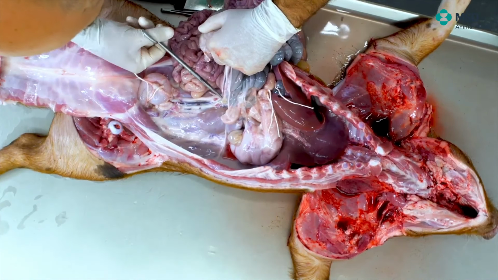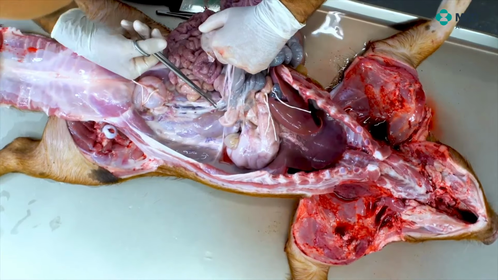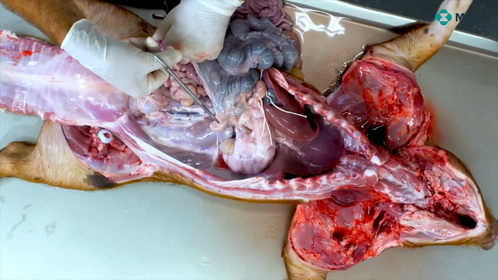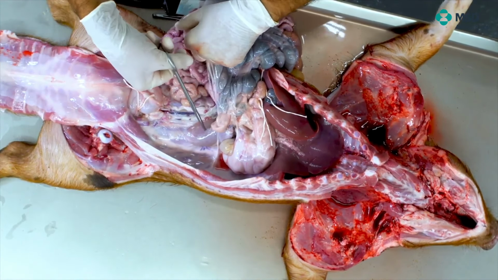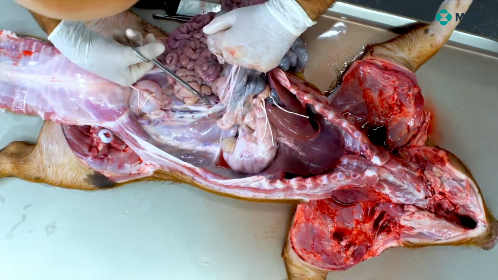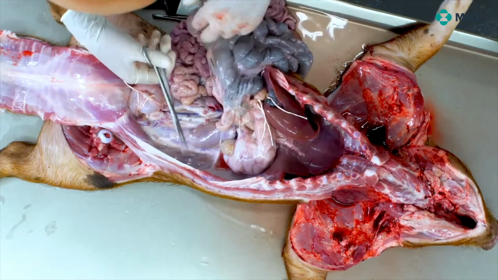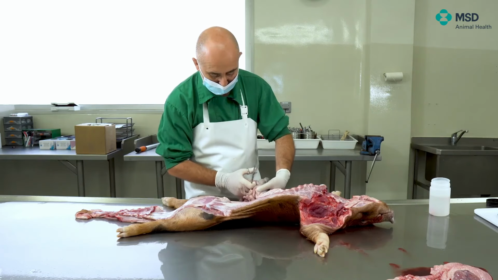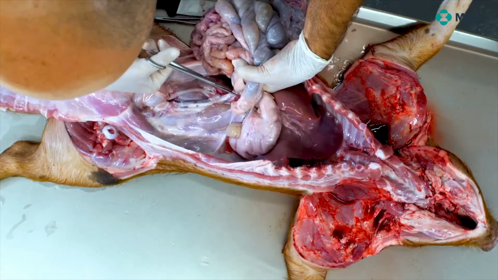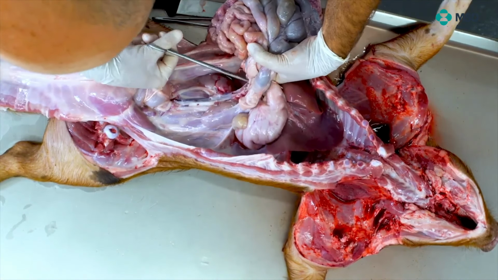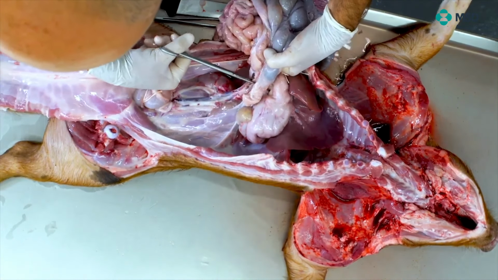The only organ that we will cut on purpose, really, will be the pancreas. Here you have the head of the pancreas, which is rather evident, but we will keep going. So we are just approaching the duodenum, and when reaching that point, we will have to cut the pancreas.